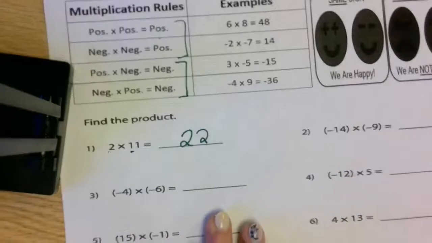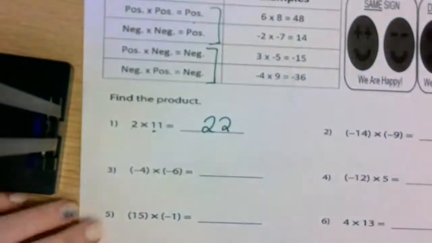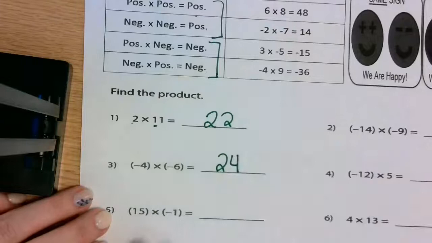Next, I have negative 4 times negative 6. I look at my chart up here. A negative times a negative is a positive, so my answer is going to be positive. 4 times 6 is 24.